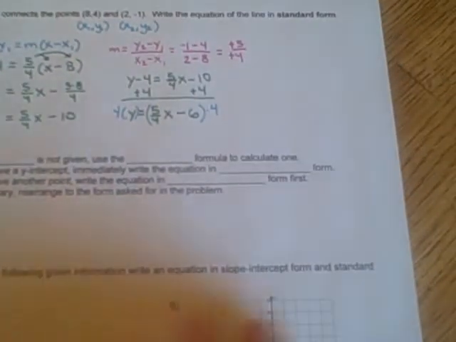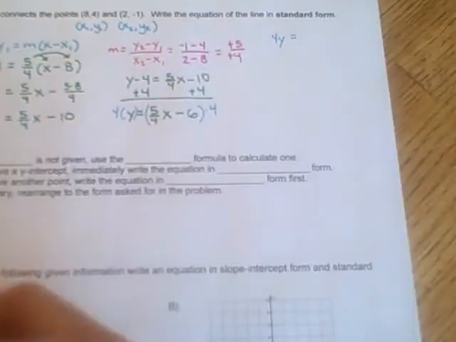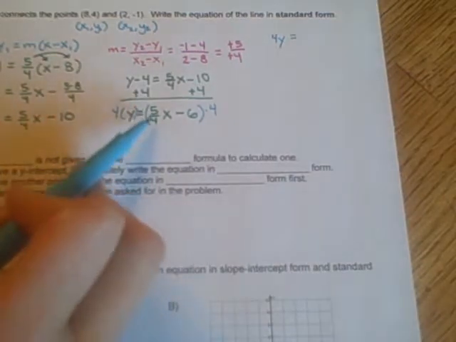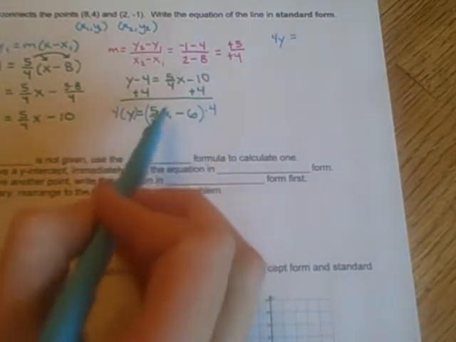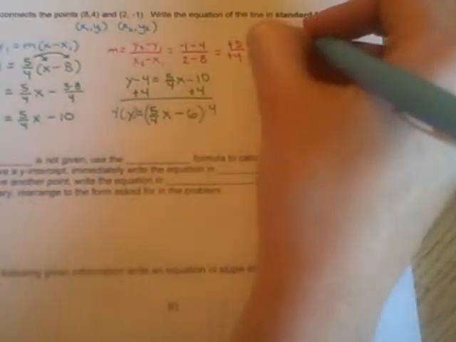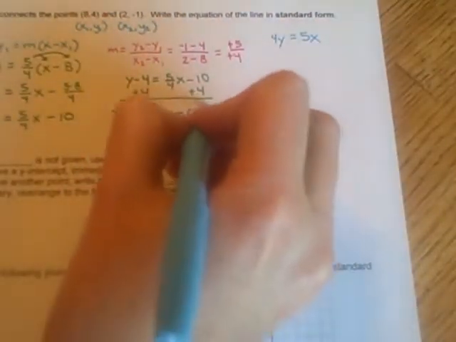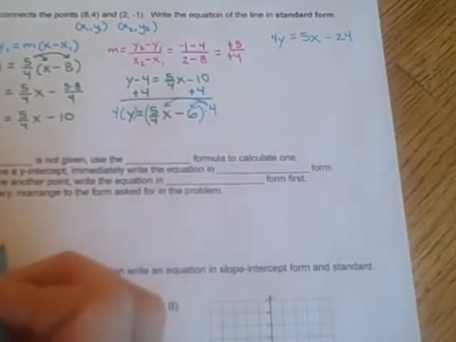So this becomes 4y on the left equals, when I multiply the 4 over to the 5/4, you can see that the 4 is going to divide out. Or you can think of it as 5 times 4 is 20 divided by 4. I'm just going to be left with 5x. But also don't forget that it has to come to this -6, so that makes -24.